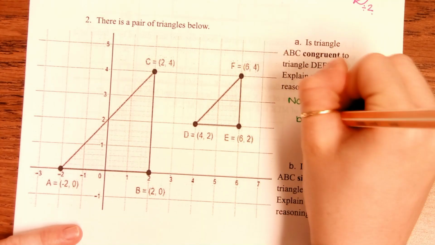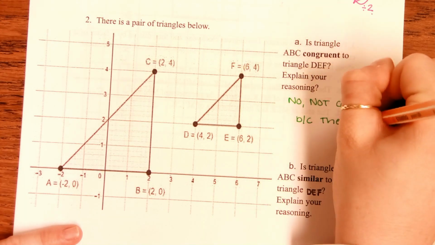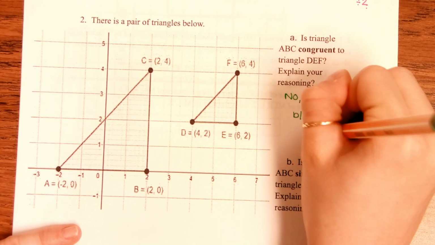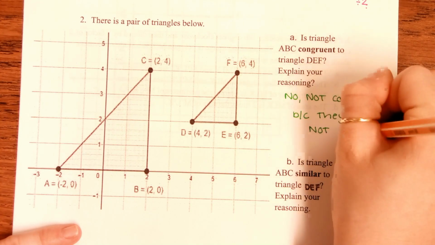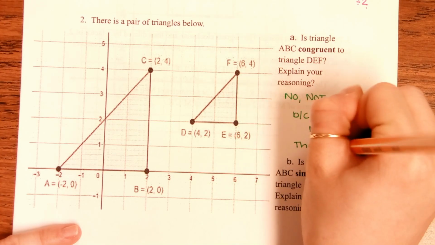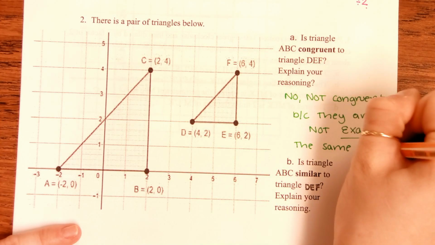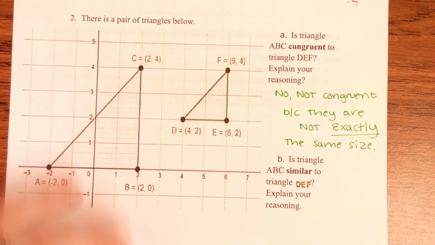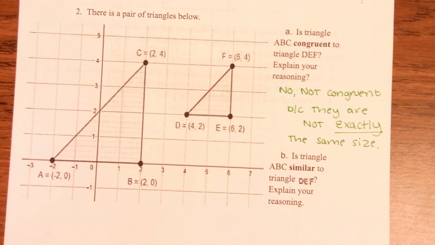They're similar because if you dilate by 2, it will be the same as us. Very good. These are not congruent because they are not exactly the same size. However, is triangle ABC similar to triangle DEF?